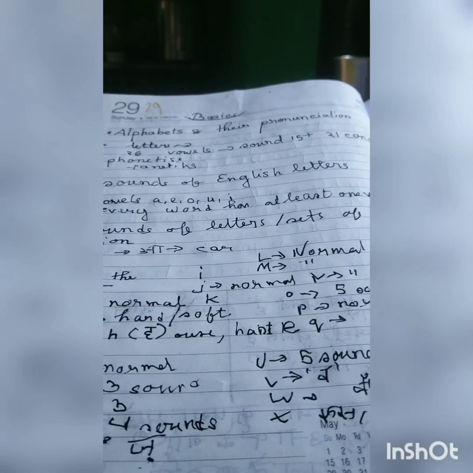Q you can see, if any word starts from Q, there will always be a U near the Q. Q doesn't come alone, it brings U also with it when we are making the sound of any word.